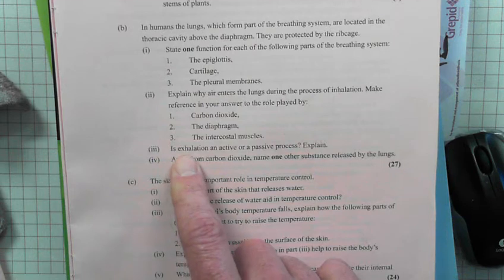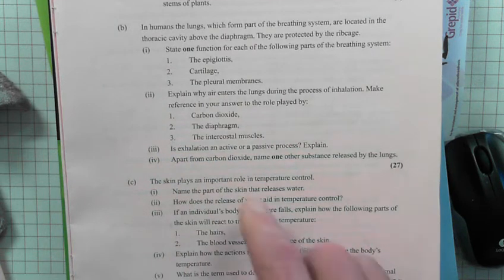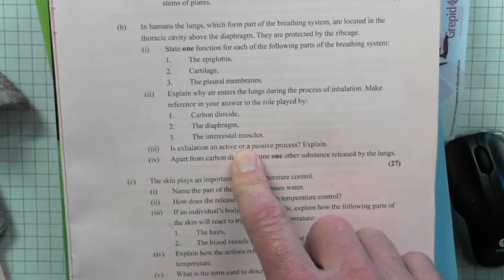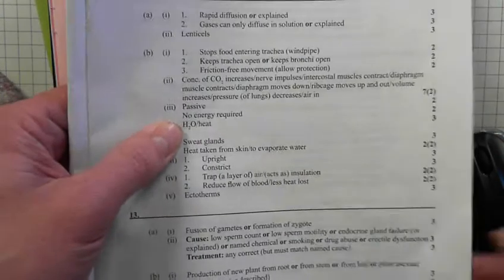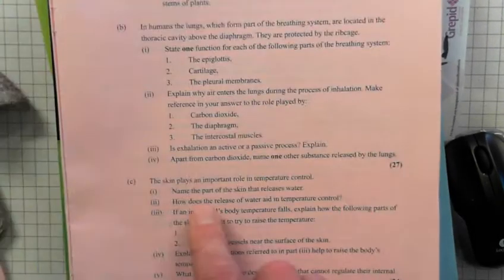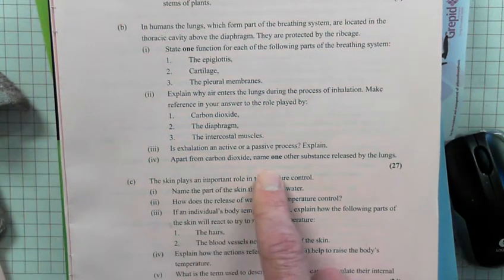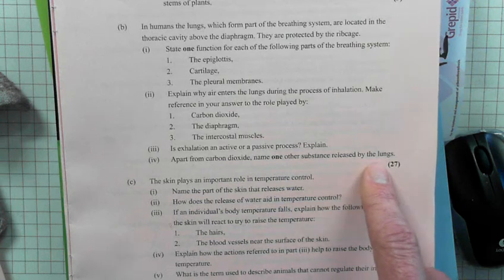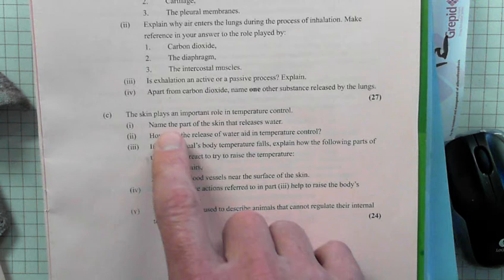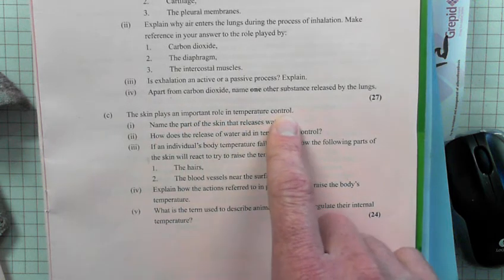Part 3. Is exhalation, breathing out, active or passive? Explain why. It's passive. No energy is required. Apart from carbon dioxide, name one other substance released by the lungs. Water vapor. C. The skin plays an important role in temperature control.